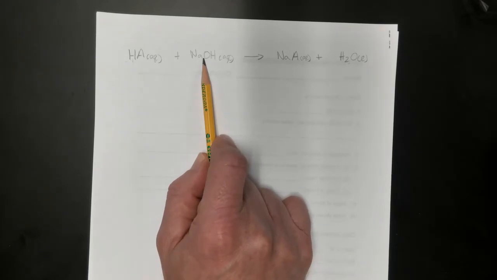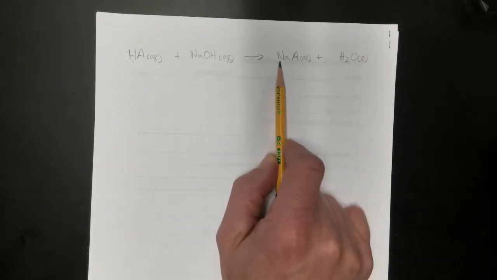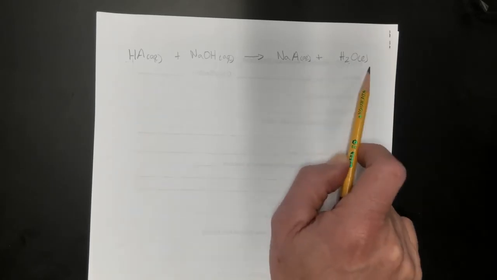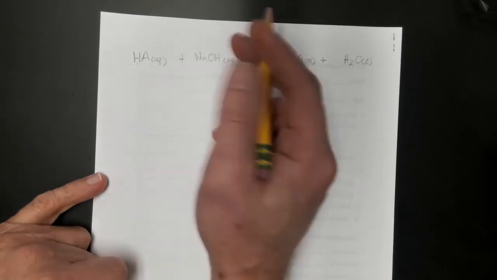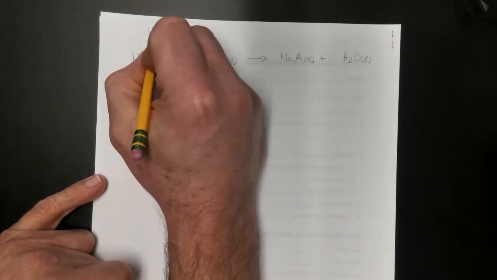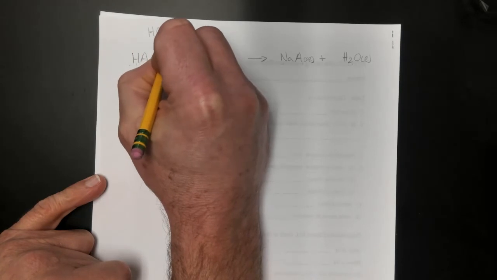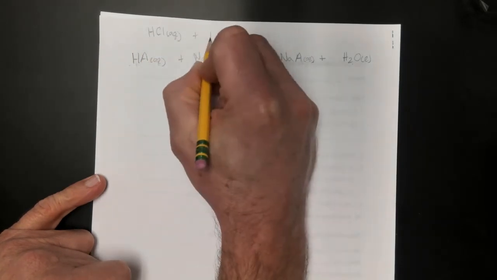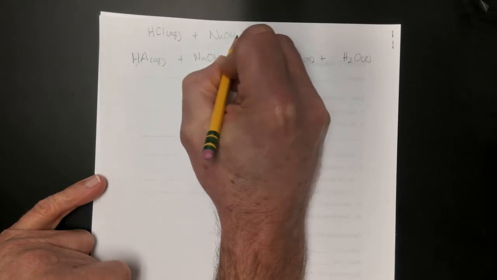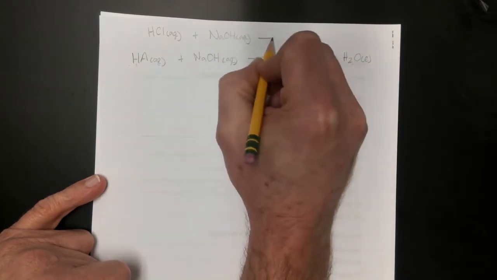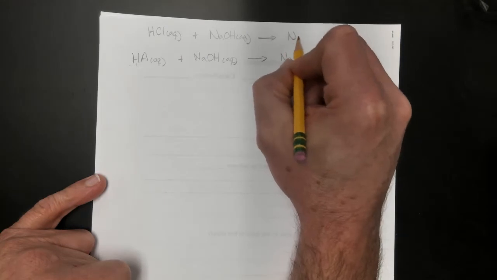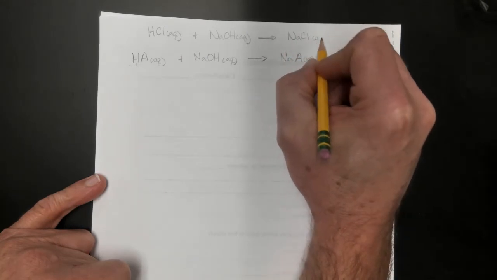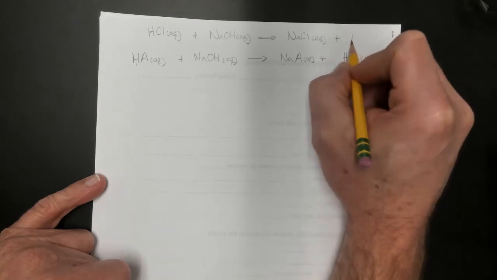Doesn't have to be 1 mole. If we had 0.1 moles of the acid, then it would take 0.1 moles of sodium hydroxide to react with it to make 0.1 moles of the sodium salt and 0.1 moles of water. A real-life reaction would be hydrochloric acid solution plus sodium hydroxide solution to make sodium chloride, aqueous, plus water.